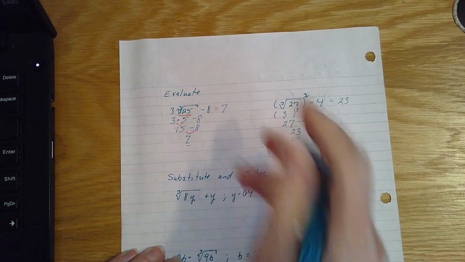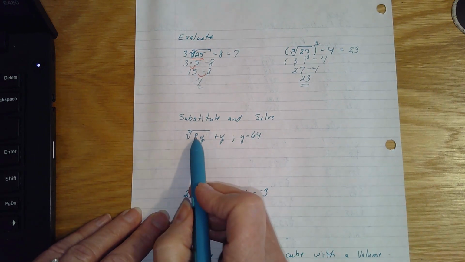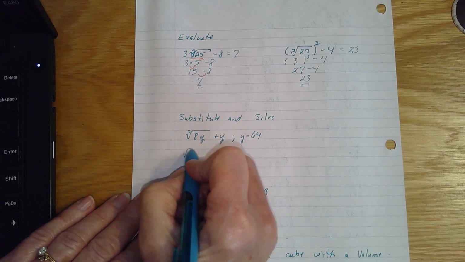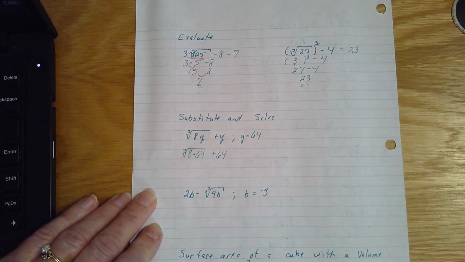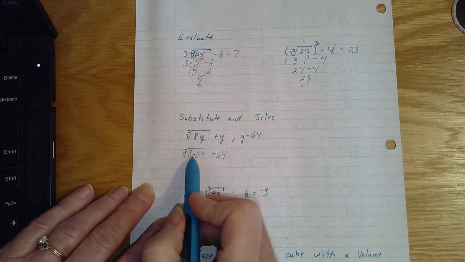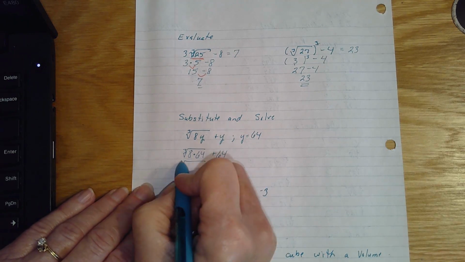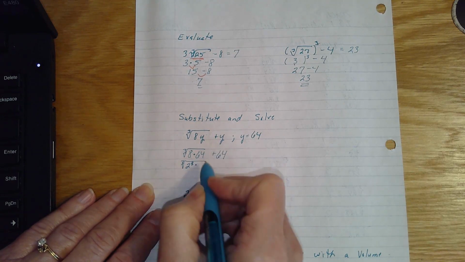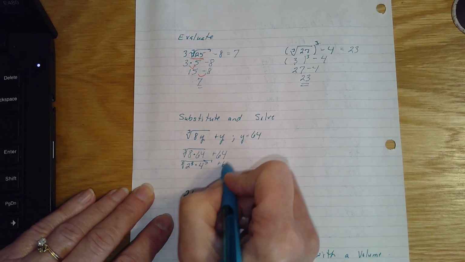This one equaled 7. Now I'm going to do some substituting. I want the cube root of 8 times y plus y. Y is 64. So I want the cube root of 8 times 64 plus 64. Where I would start with this, the cube root of 8 is 2. So I'm going to rewrite this to be 2 cubed, and the cube root of 64 is 4, so I'm going to rewrite that to be 4 cubed plus 64.